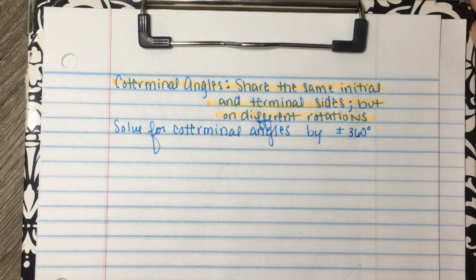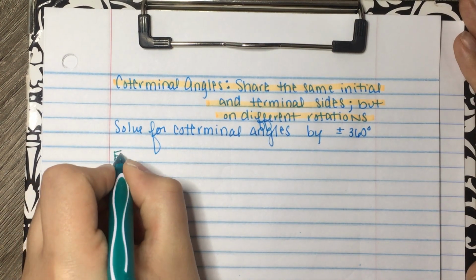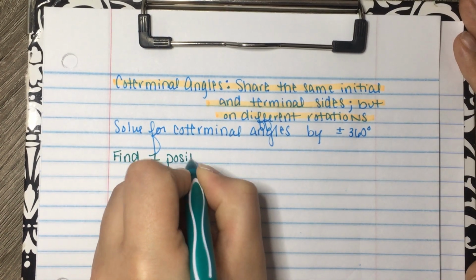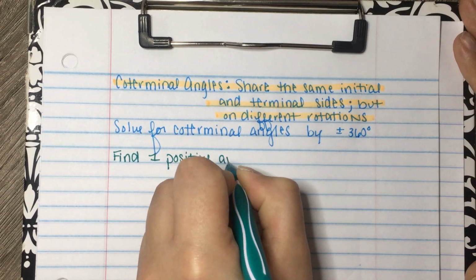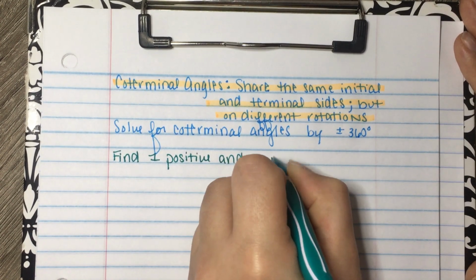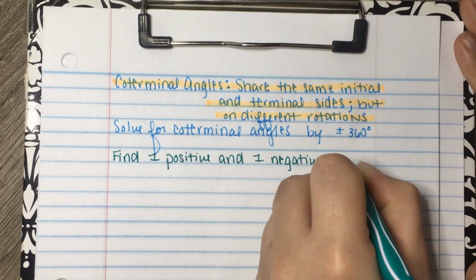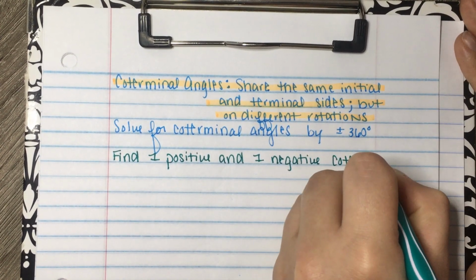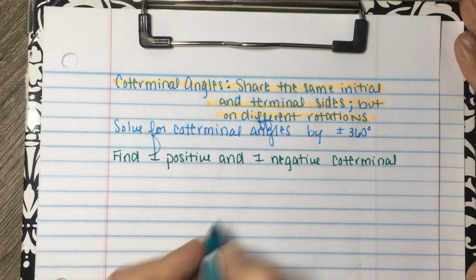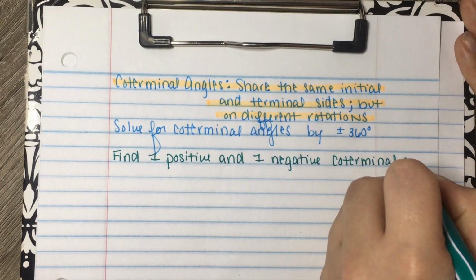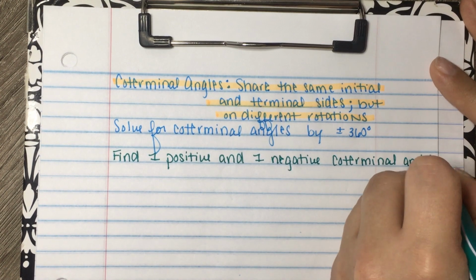Now we can do this as many times as we want. Sometimes you have to take a look at the directions and see what you're looking for. And we're going to see in this first set of directions, our goal is going to be to find one positive and 1 negative. Now that may not always be the case. I could ask you for 2 positive coterminal angles. I could ask you for 2 negatives. I could ask you for just a negative, or so on. Find 1 positive and 1 negative coterminal angle. And that's going to be for each problem here.